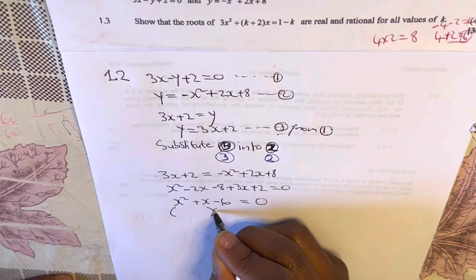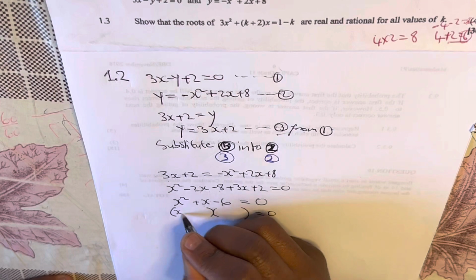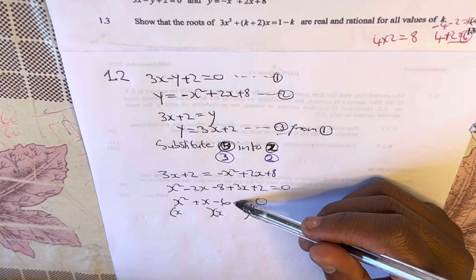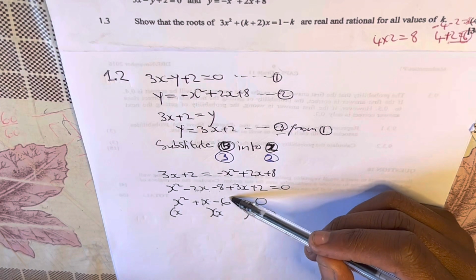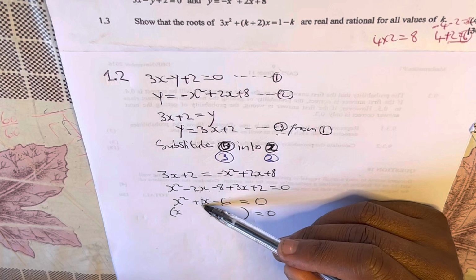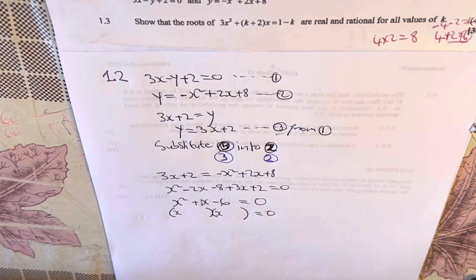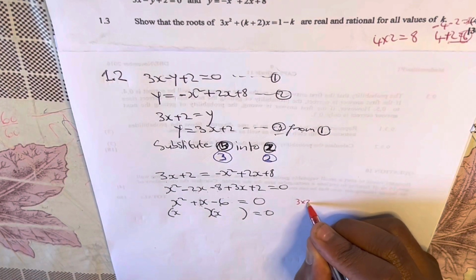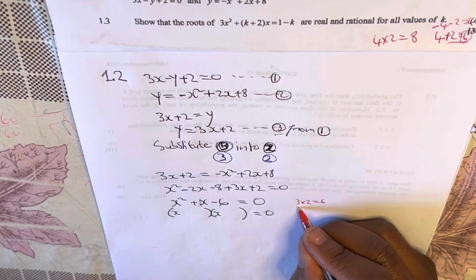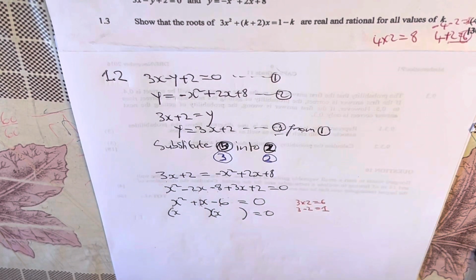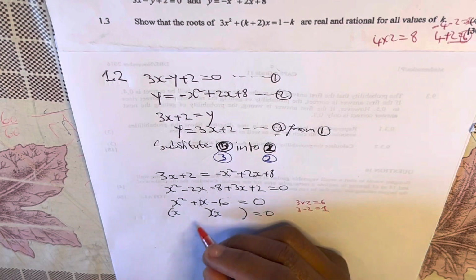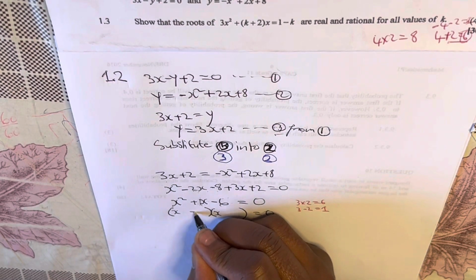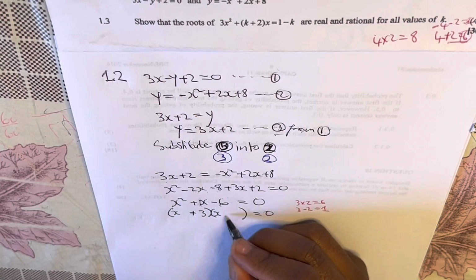When we get here, we open two brackets. We need factors of 6 that, when subtracted, give 1 with the bigger one positive. So it will be 3 and 2, because 3 times 2 is 6, and 3 minus 2 is 1. So we have (x plus 3)(x minus 2).